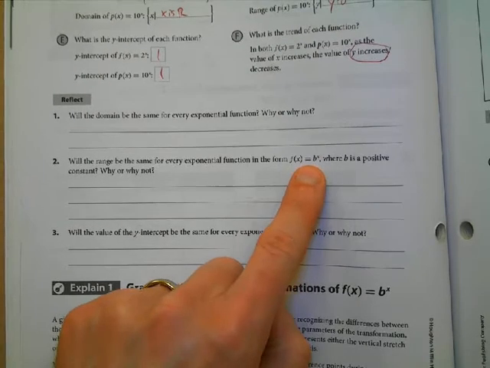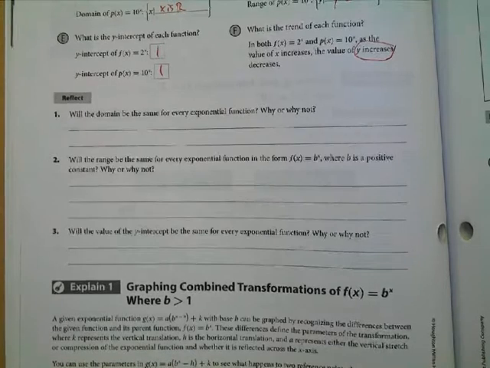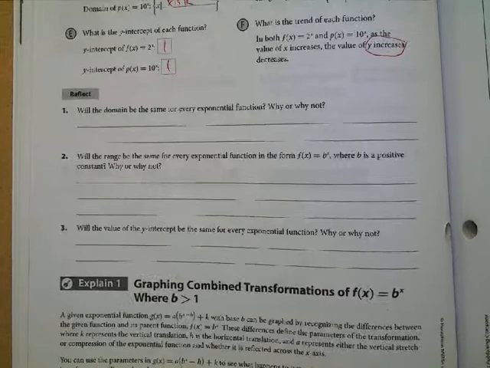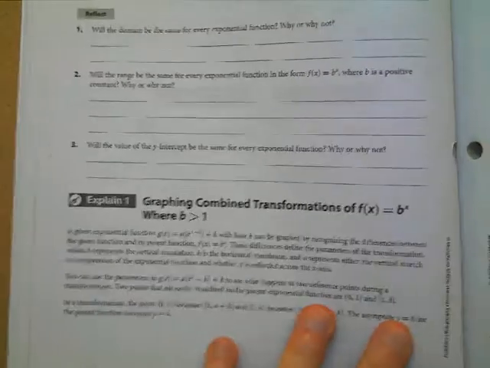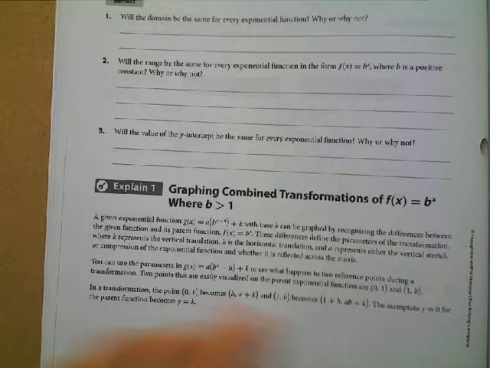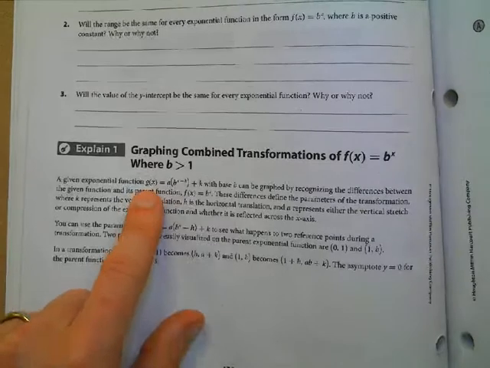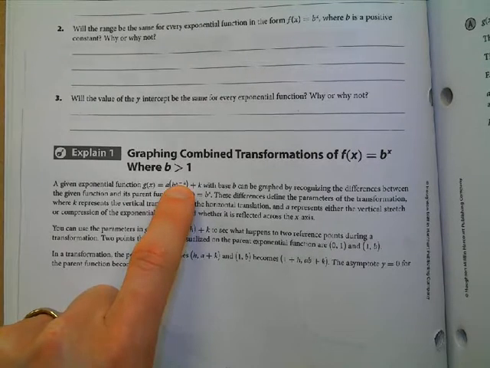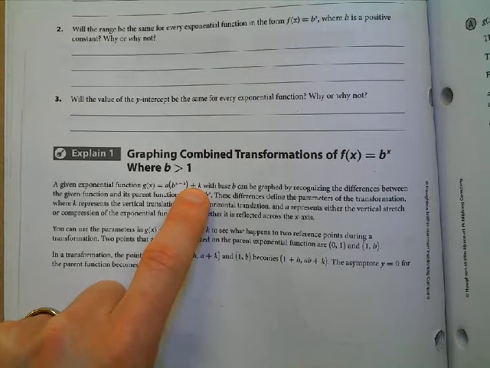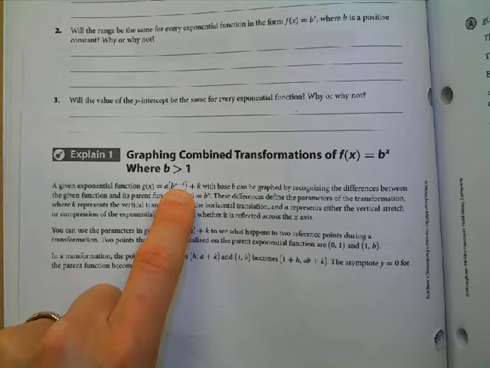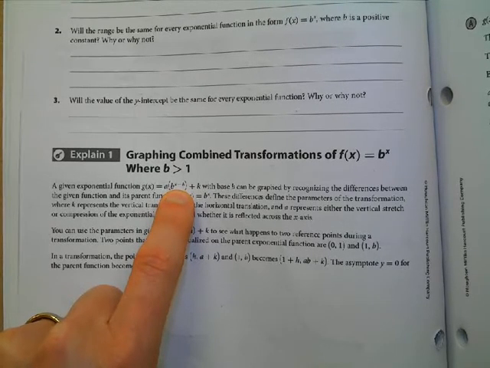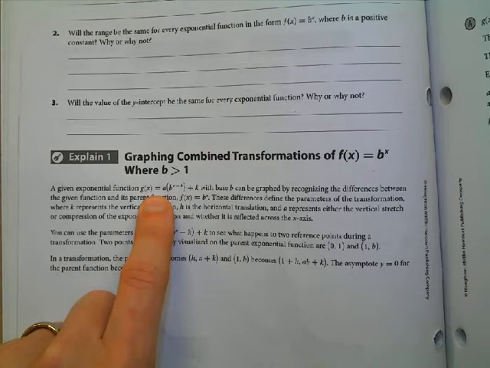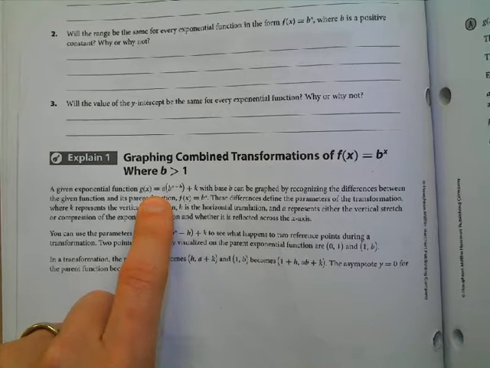Okay? So now we're going to talk about combining some transformations here. So, a given exponential function, g of x equal to, and now you see we added an a, we added a minus h with the x, and we added a plus k. Now that h and k should be super familiar. What is the h going to do transformation-wise? Shift it left and right, and the k is going to do what? Up and down, and then a is going to be a stretch, vertical or horizontal, depending on how you want to determine it. Okay, that's exactly right.